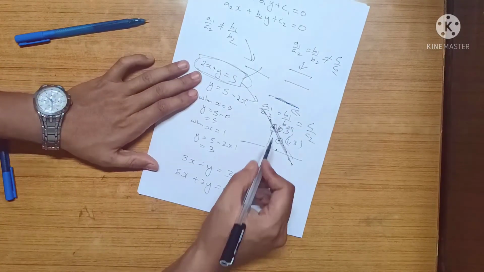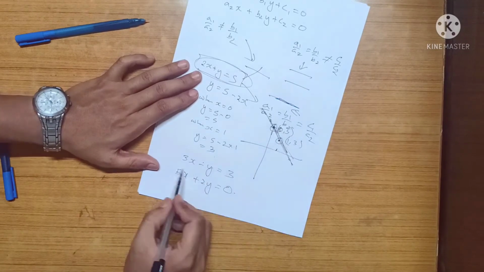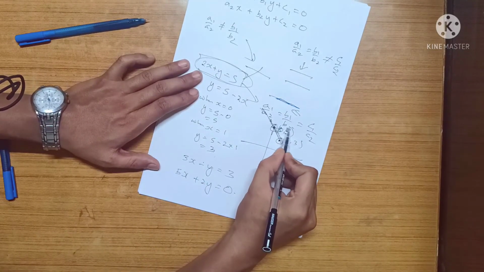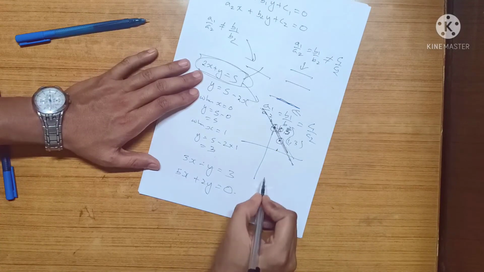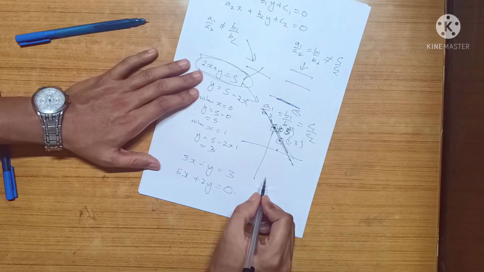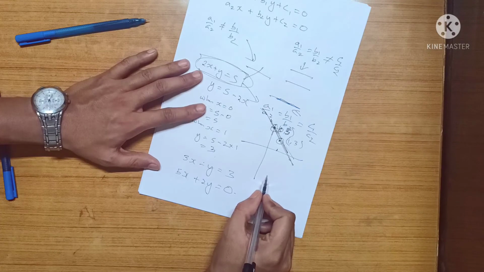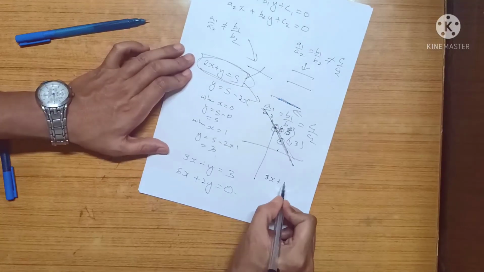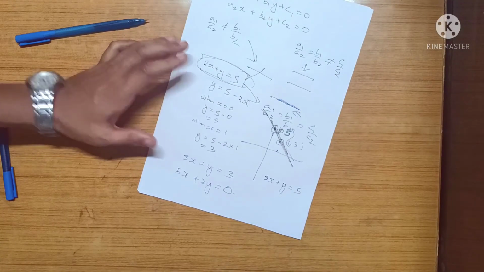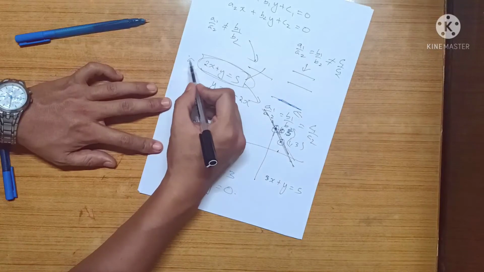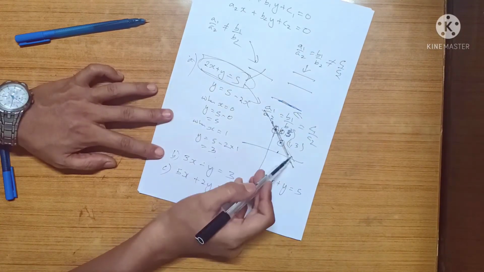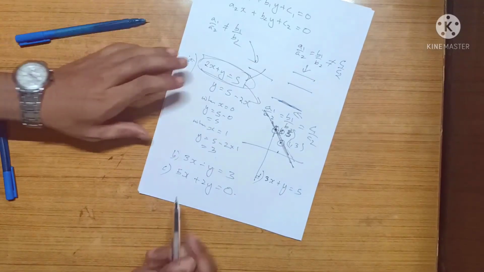All you have to do is see that the line satisfies both the points. For example, I give 3x plus y equal to 5. Suppose these are the 4 equations: option A, option B, option C, option D, and I ask you this line, which equation does it belong to?